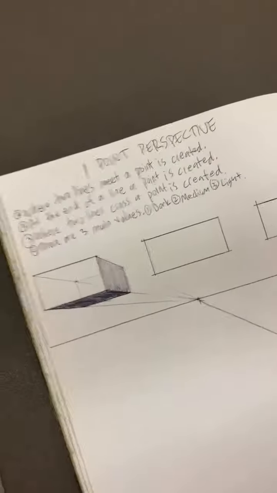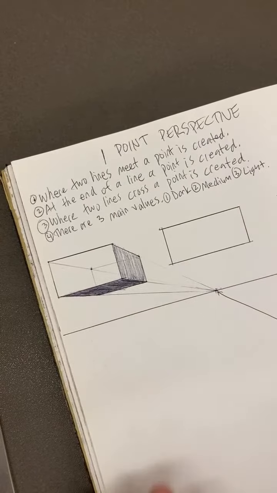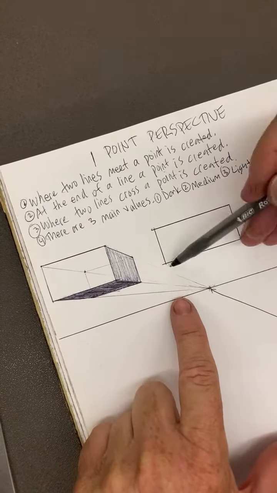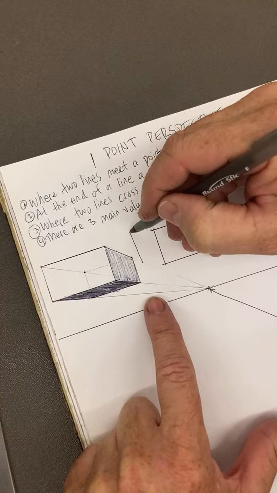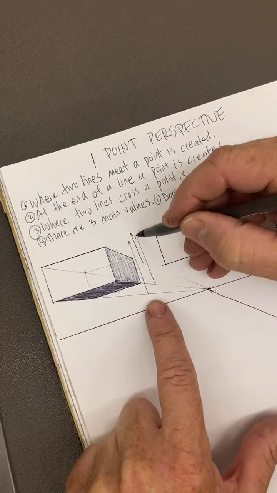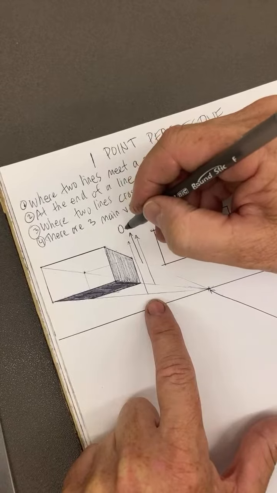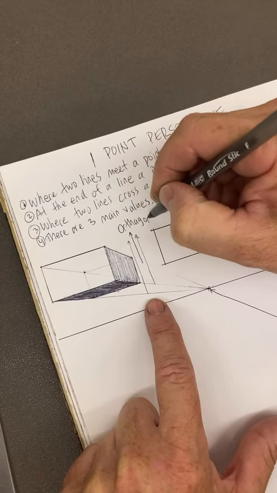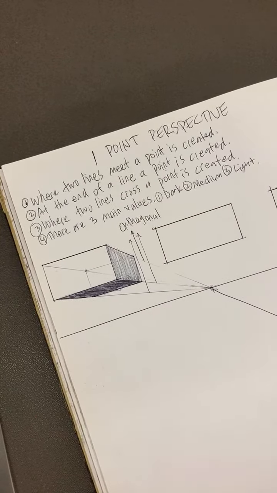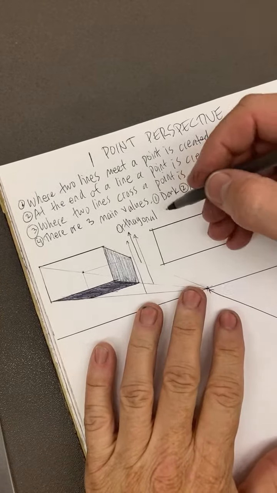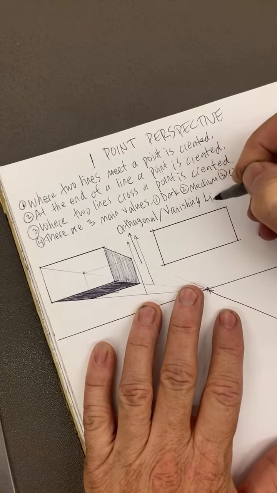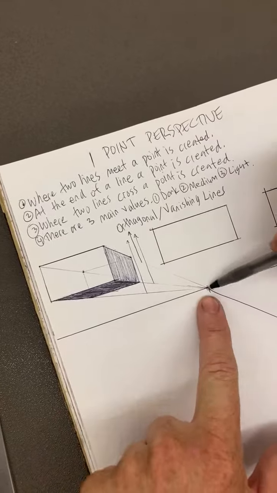Okay, so now I want to show you another cool trick. This next box right here, all these lines, these lines and that line, all these lines, are called orthogonal lines. That's the technical term, but I like to call them vanishing lines, because they go to the vanishing point, which is right here, okay?